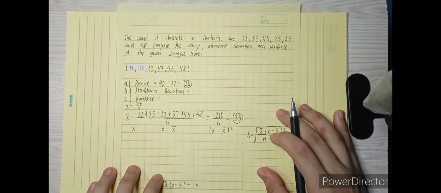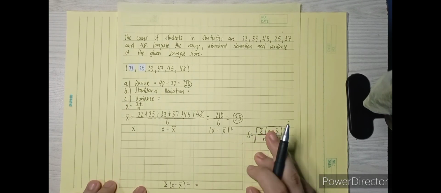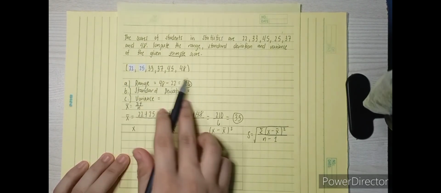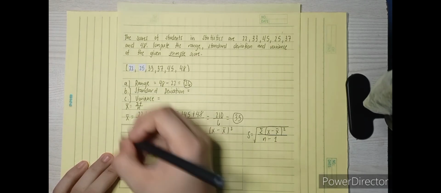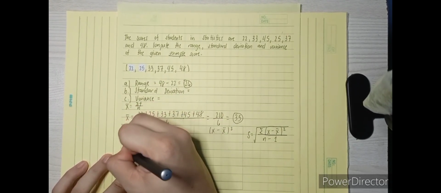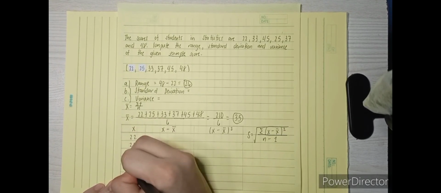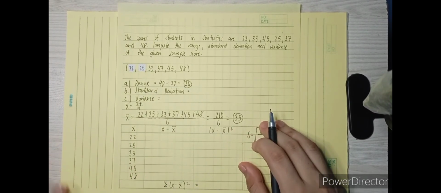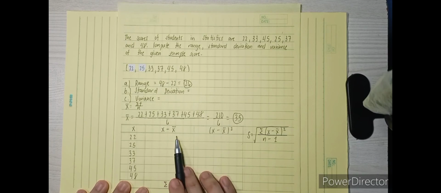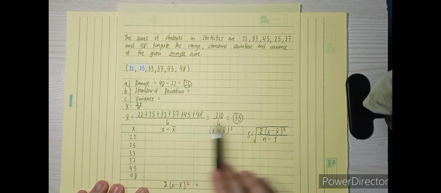Next. Para mapadali ang pagkuha ng ating standard deviation, kailangan natin gumawa ng table. X, ilalagay natin ang mga given data from lowest to highest. 22, 25, 33, 37, 45, and 48. So, nalagay na natin ang mga given data. So, meron tayong ditong formula, X minus mean. X is itong mga given data na ating sinulat. And yung mean natin is 35.